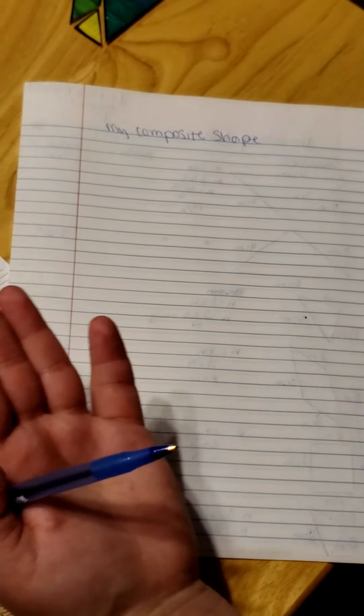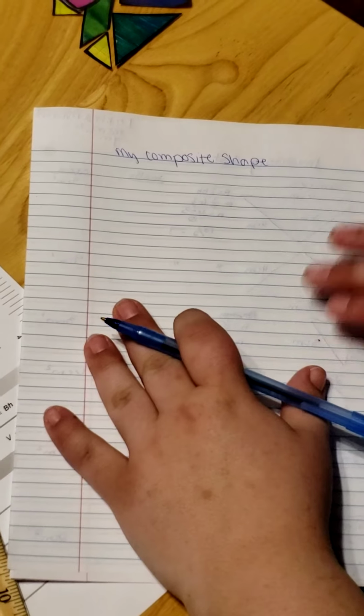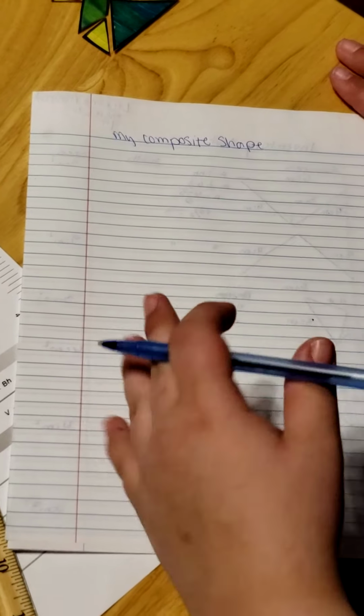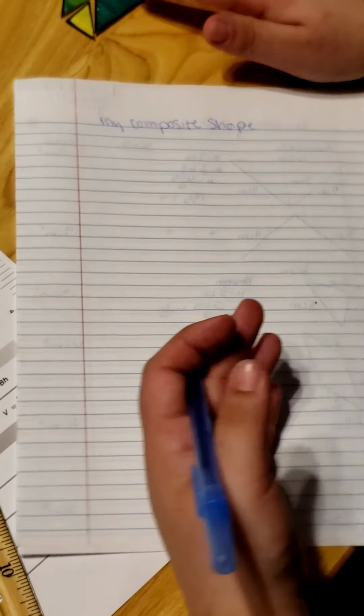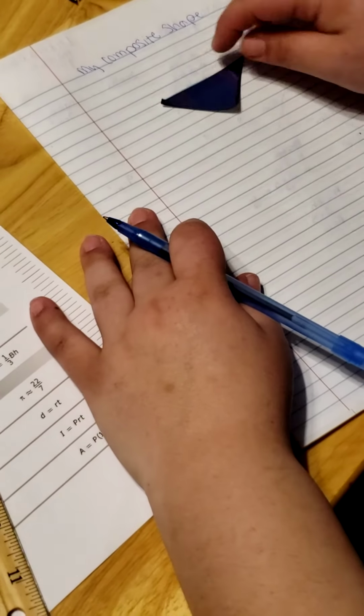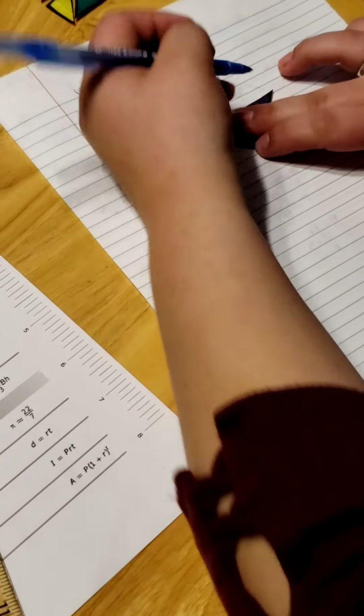So for the next step, now that we have all of our inventory lists, we're going to flip over the paper and make our composite shape because we need to have that shape too as representation. So we're going to trace all the pieces but side by side now to make our actual shape.